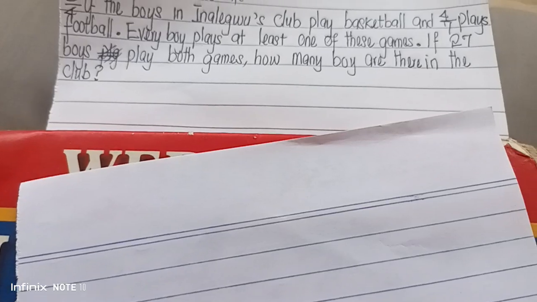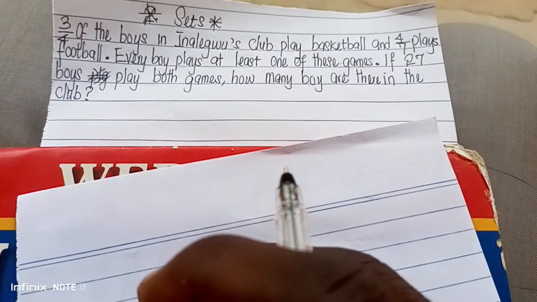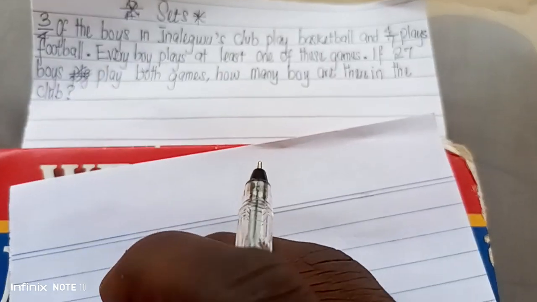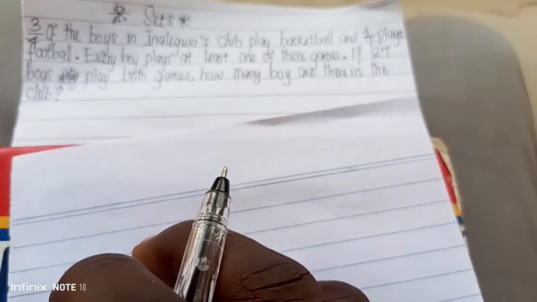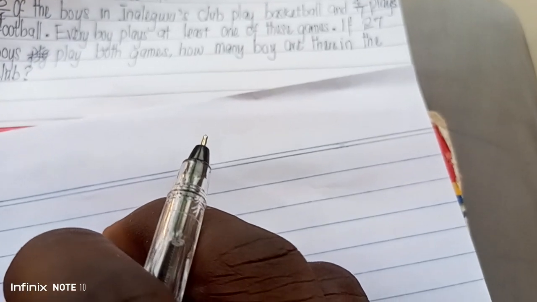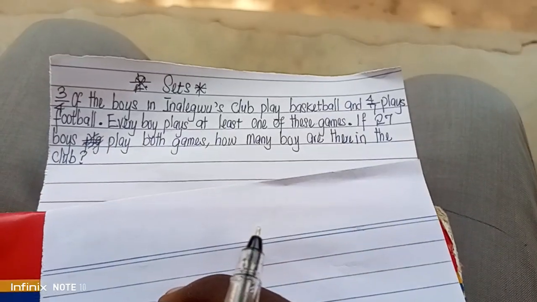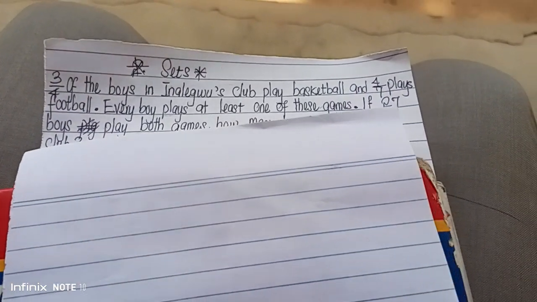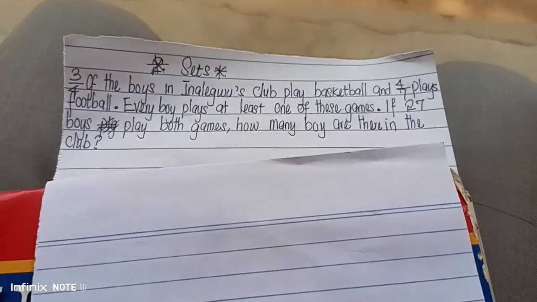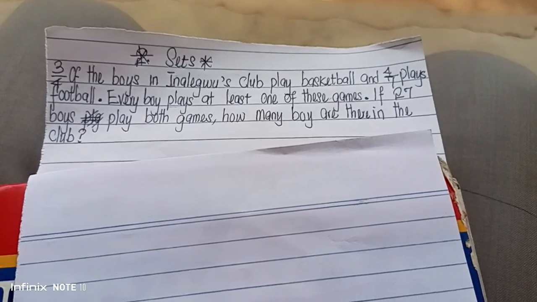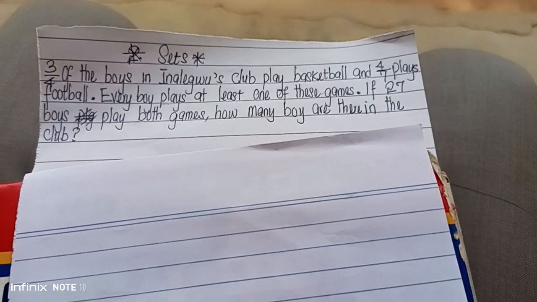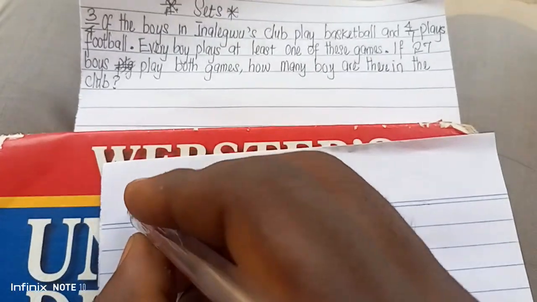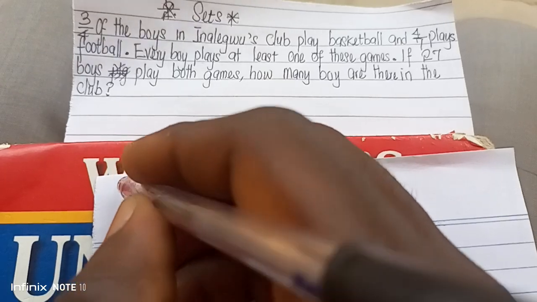Now, this particular question can be solved using a particular formula relation, and can also be solved using a Venn diagram. So before I use the Venn diagram, let me try to use the formula. But before I use the formula, let me try to explain some things. Now we are given the club.